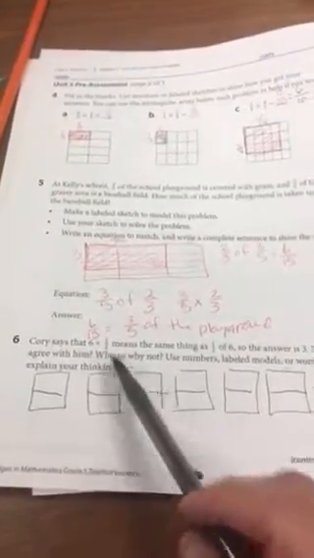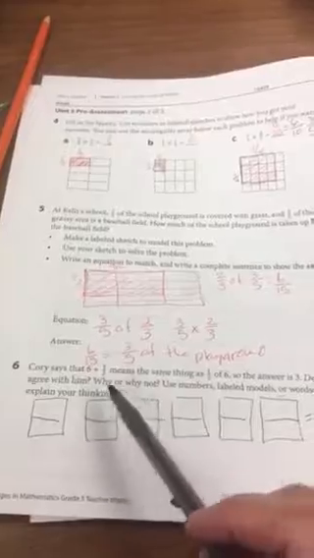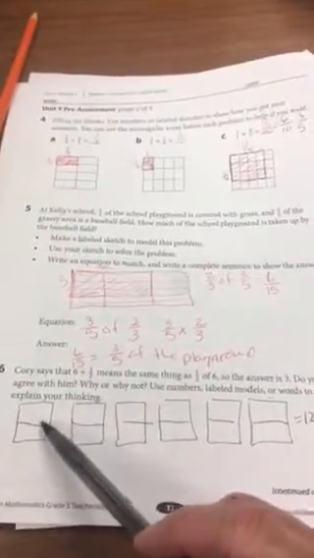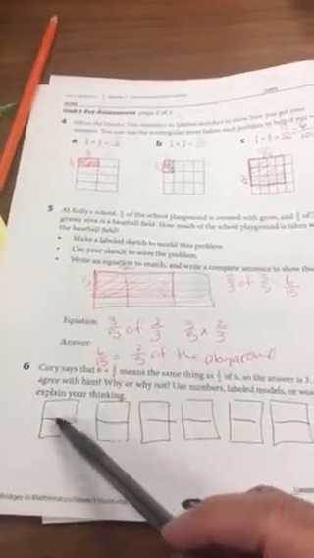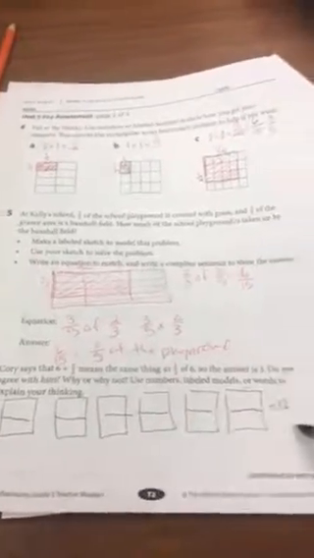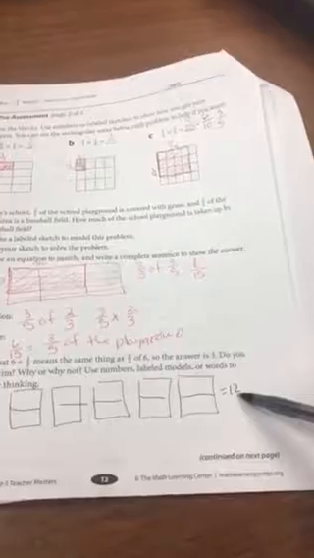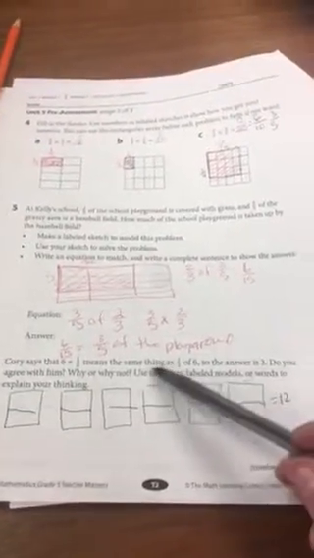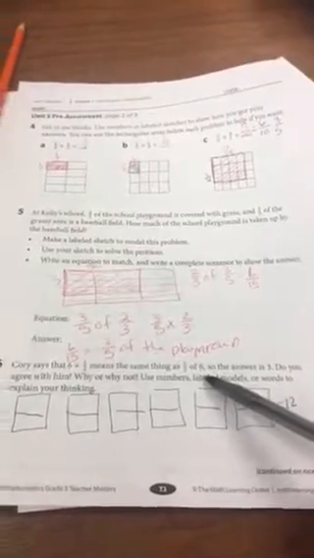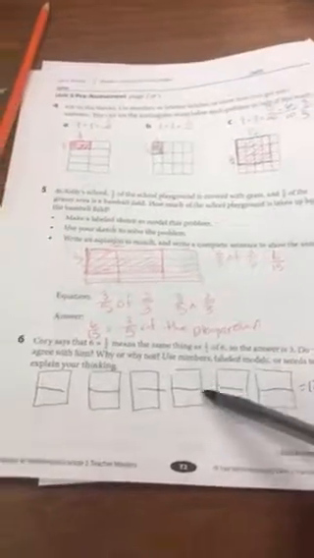So I disagree with Corey, and I would explain to him that in this picture, when I take 6 things and I divide them in half, I get a larger number, right? I get 12 because now there's 12 pieces. And a half of 6 is going to end up in a smaller number so that they can't be the same. So I would just explain that. Okay, that's page 2.